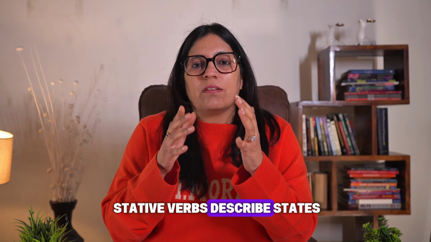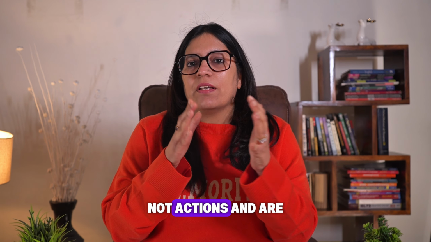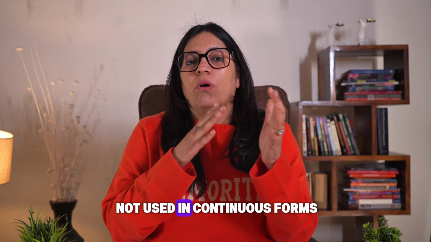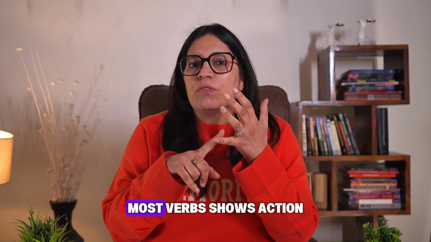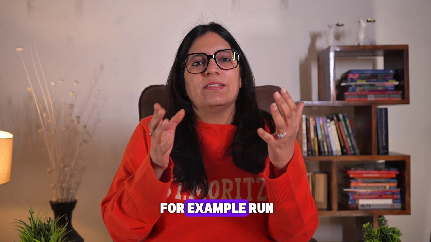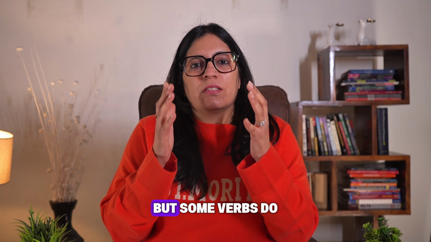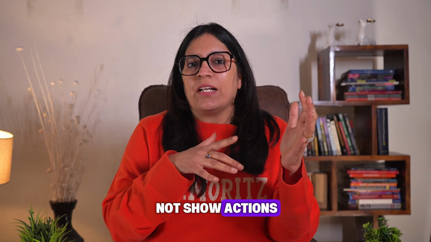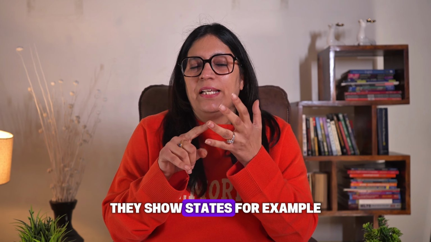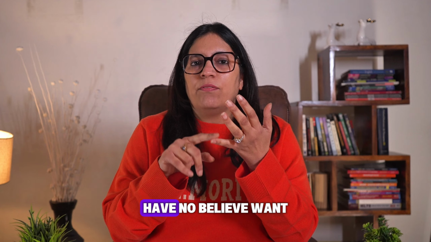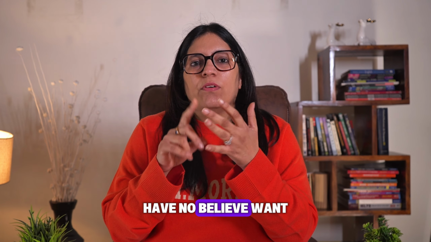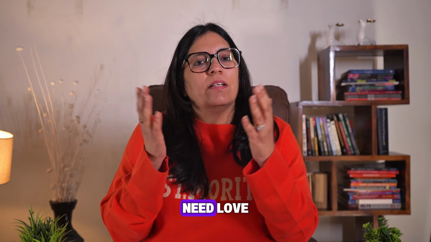Stative verbs describe states, not actions, and are not used in continuous forms. Most verbs show action. For example, run, eat, write. But some verbs do not show actions. They show states. For example, have, know, believe, want, need, love.